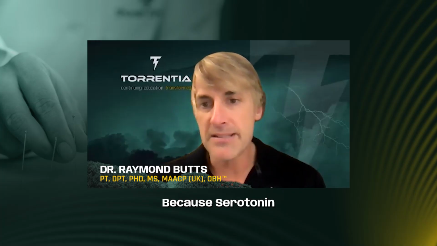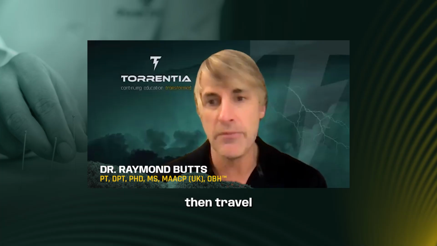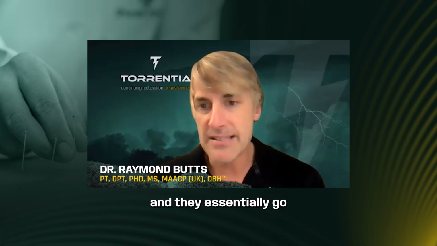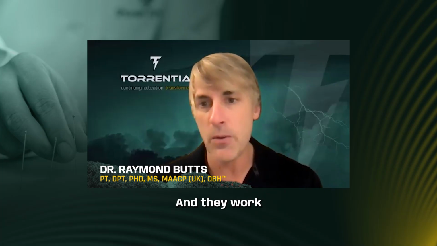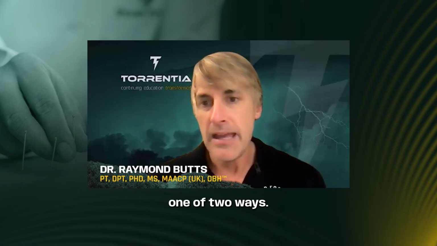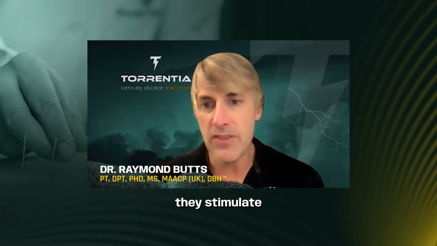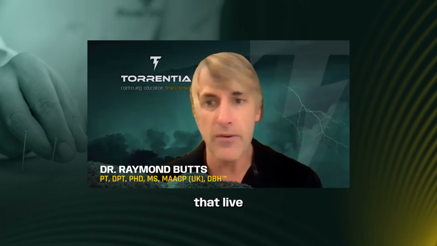Why? Because serotonin and norepinephrine then travel down the spine and they essentially go to the dorsal horn neurons themselves and they work one of two ways. Either they stimulate the interneurons that live among the dorsal horn neurons, right?